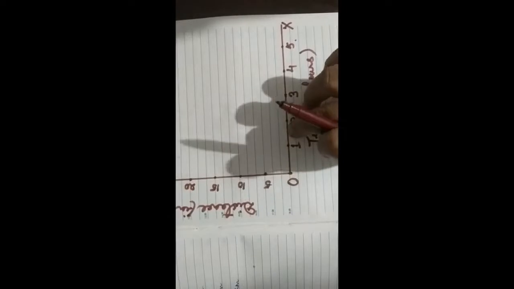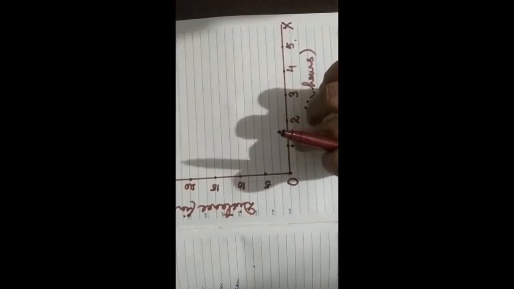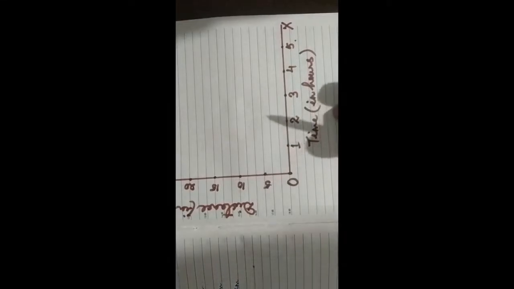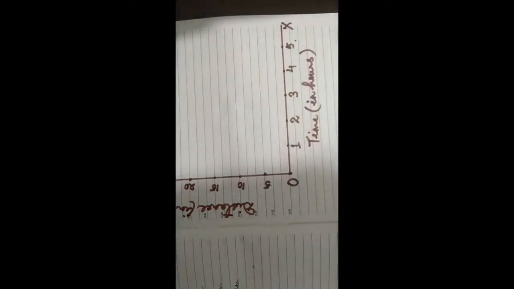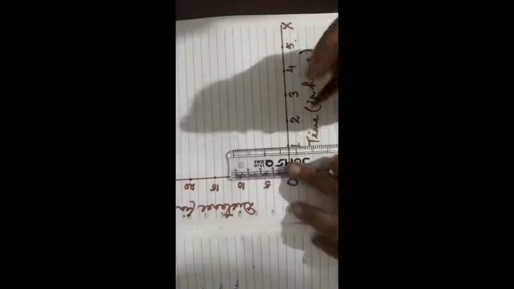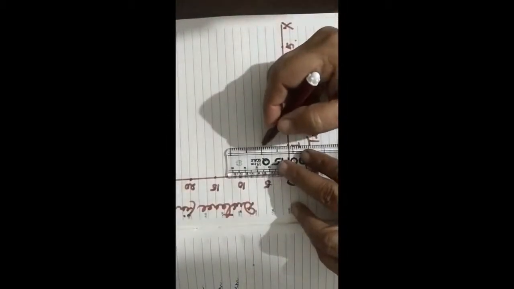To mark this set of values, look for the point that represents 1 hour on the x-axis. Now draw a line parallel to the y-axis. That is, this type of line you have to draw here.